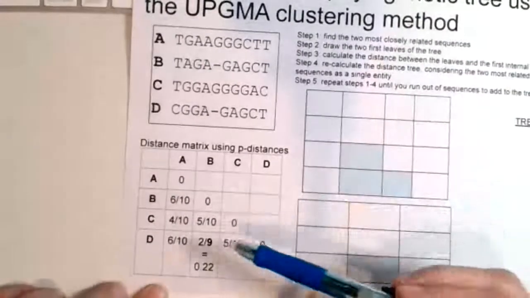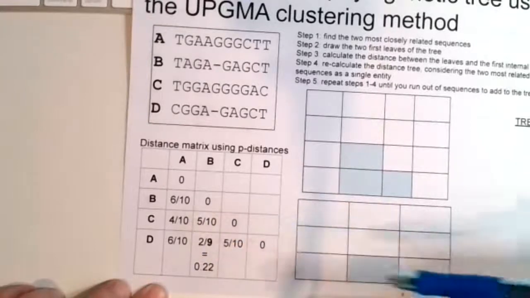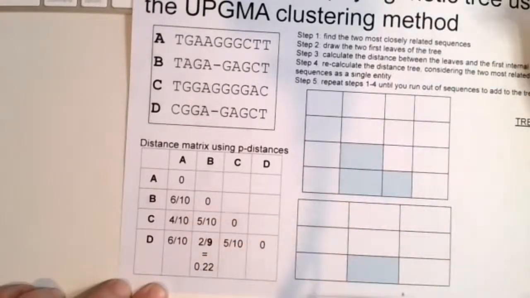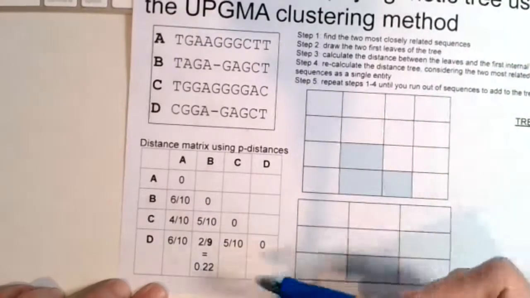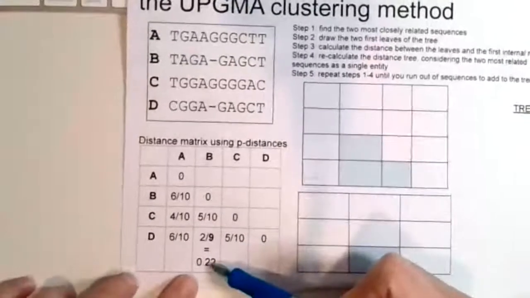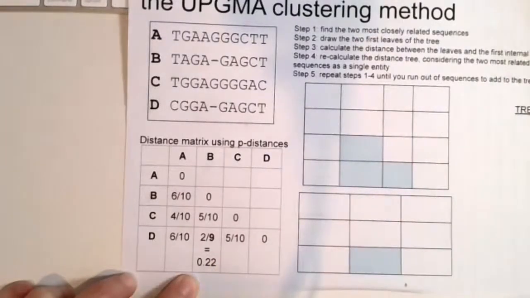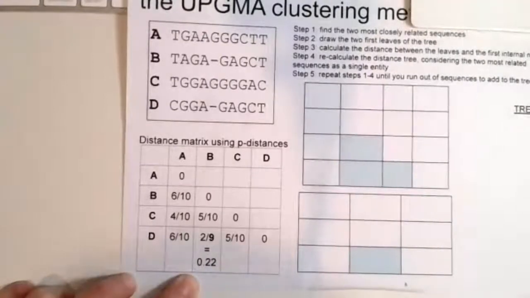So we find in this matrix the two most closely related. Is it the highest number or the lowest number? B and D, good job. It is the lowest number because this table is showing you the distances. The smallest distance means that they are the more closely related.